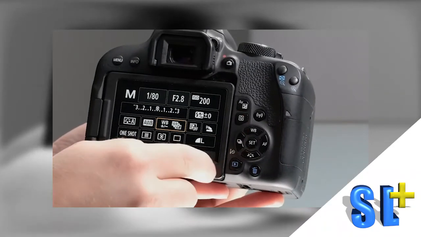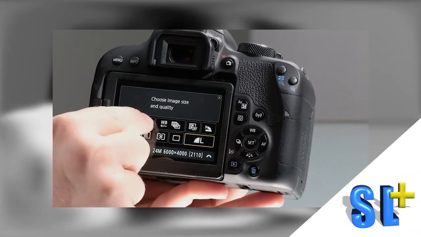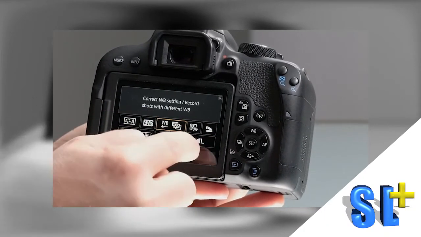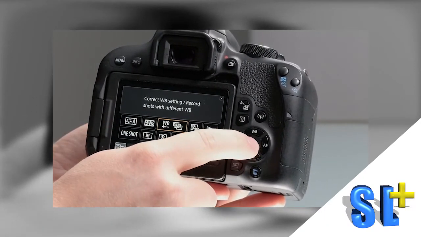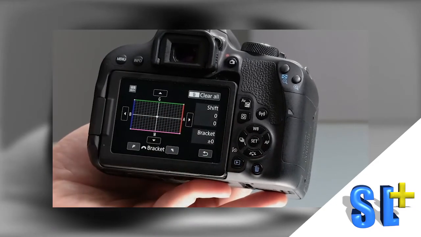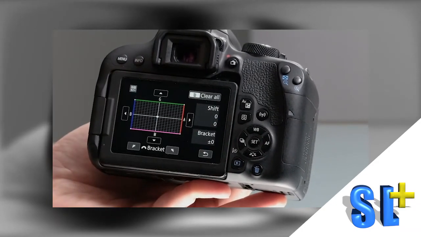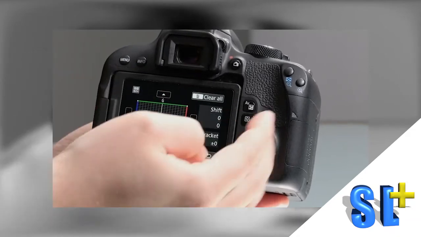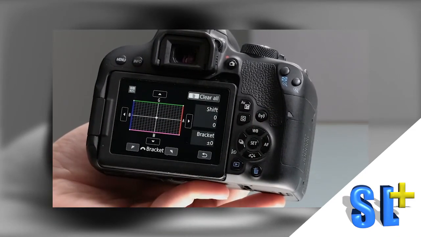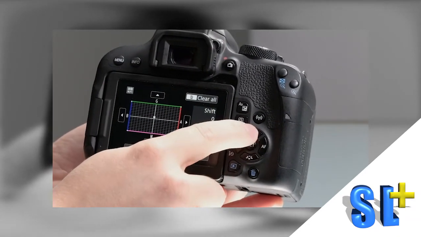One other note about white balance, there's also an option called white balance shift. If I press the Q button, you'll see that next to the auto white balance option, there's this white balance setting. Here, if you press the set button, you see a grid of colors. On the left, it's blue. On the right, it's red. On the top, it's green. On the bottom, it's magenta.